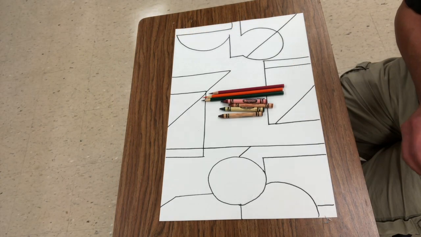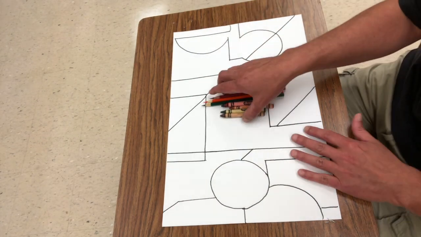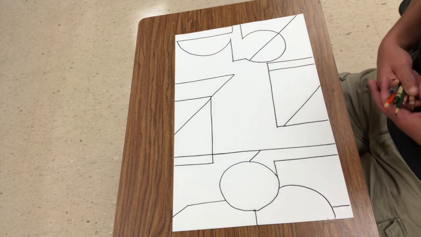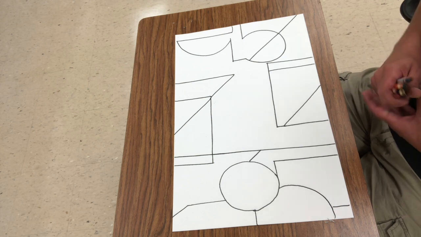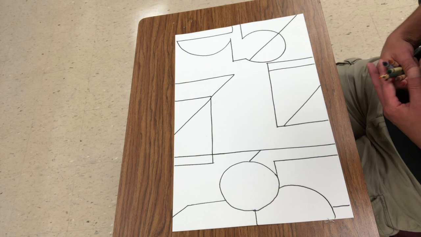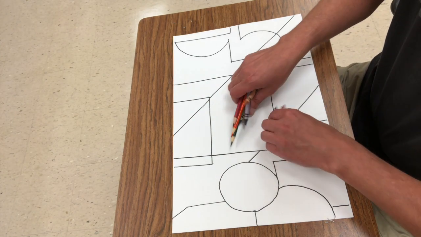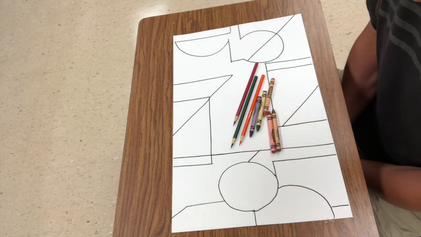Okay, so here is my picture. I have erased all my lines, and now you can really see what my still life looks like. So it's basically an abstract version of a still life broken down into just simple geometric shapes. Shading wise, you can use crayons, colored pencils, whichever you would like. I'm going to do a combination of both, or you can just stick to one. What parts are you going to shade? Whatever parts you would like.